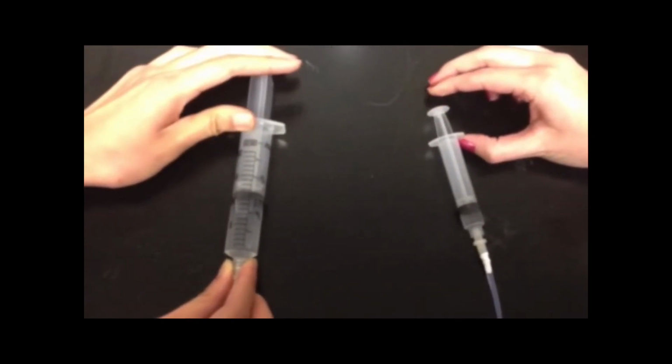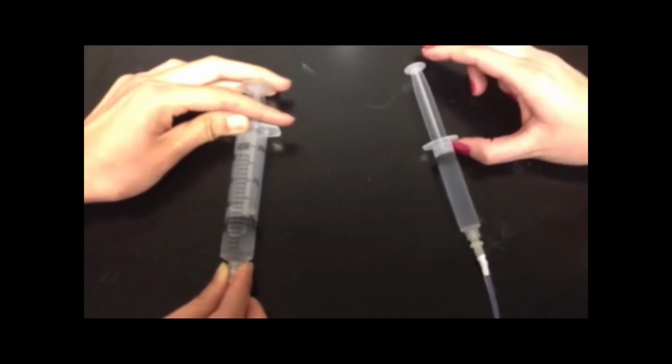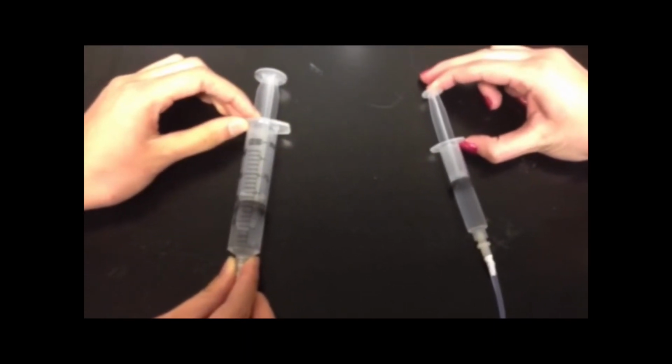This will make a different feeling of force that you would exert on the small one compared to the force on the big one. This is Pascal's principle. Let's explore it together.